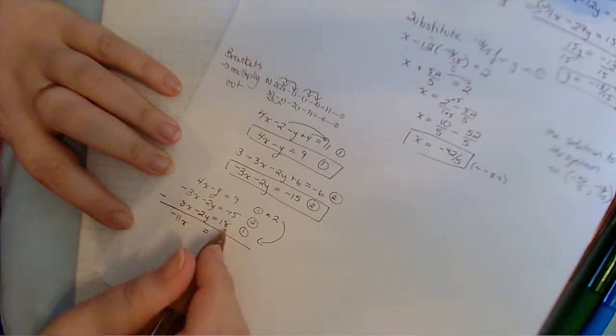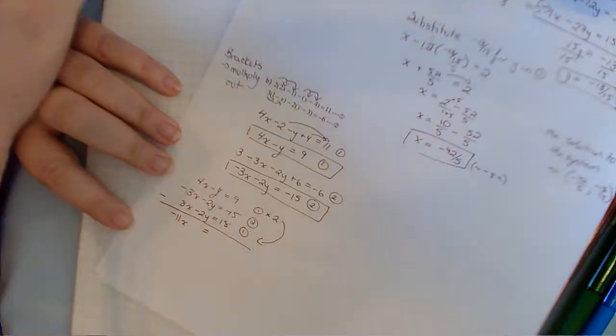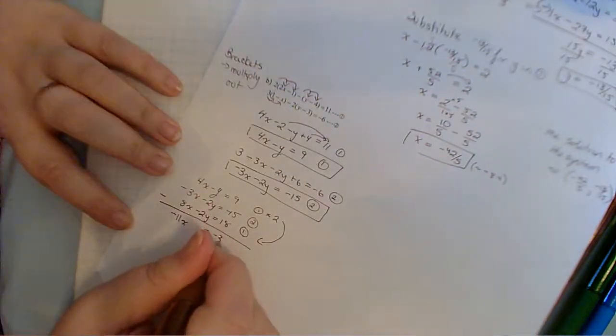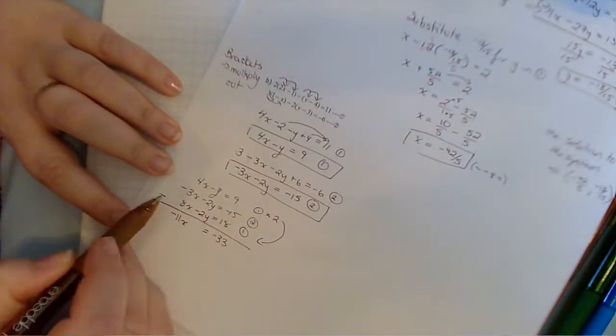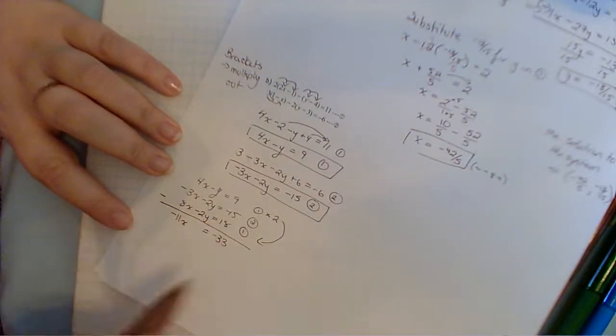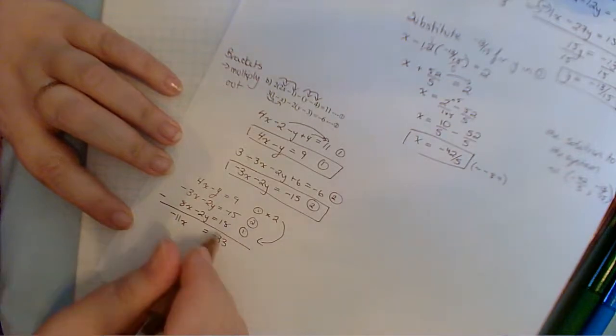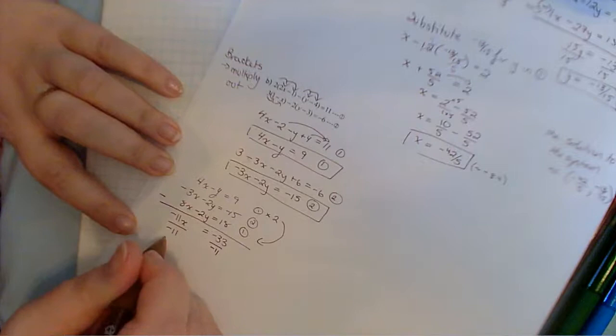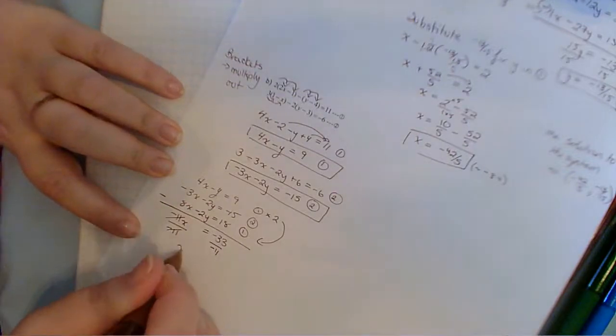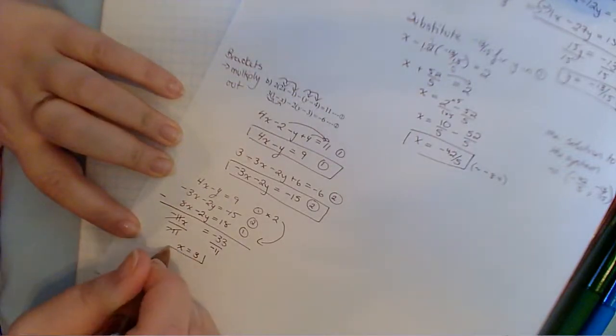Negative 15 minus 18. So make sure that you're not thinking about it the other way of 18 minus 15. It's negative 15 and then the subtract sign, minus 18. So it's negative 33. Again, that's a nice little mini equation. Divide by negative 11, divide by negative 11. You're left with an x worth 3.